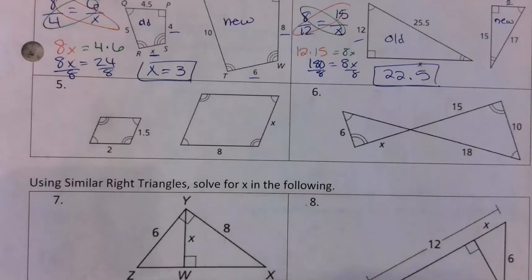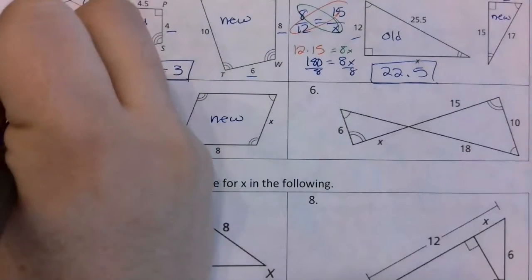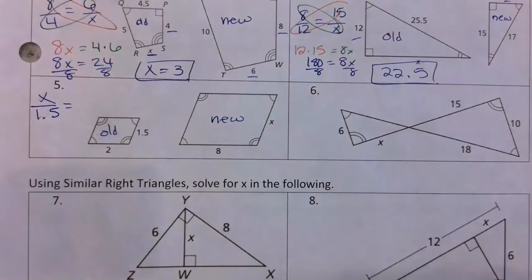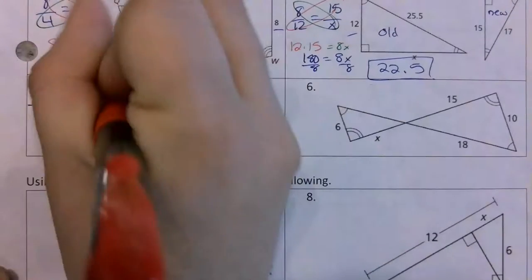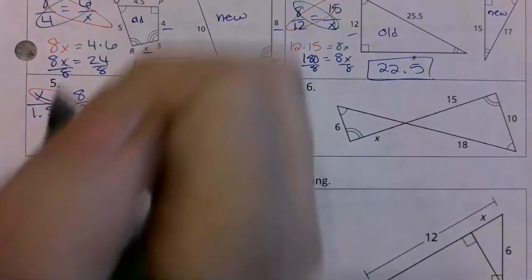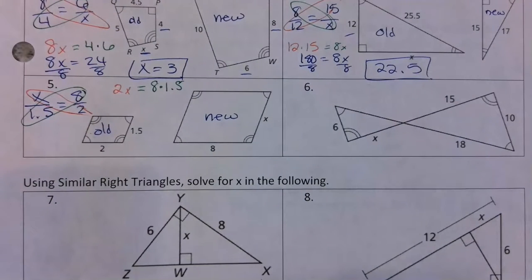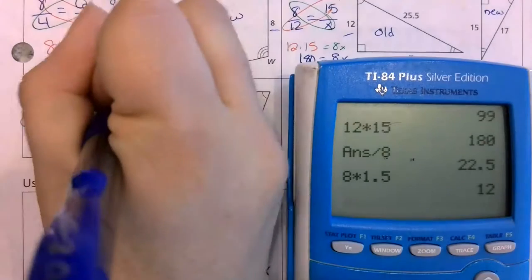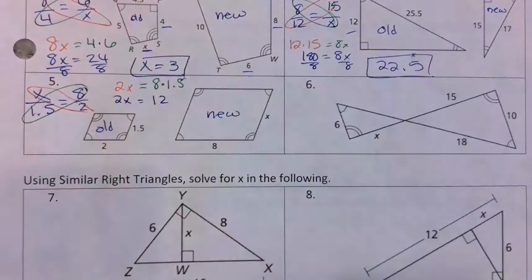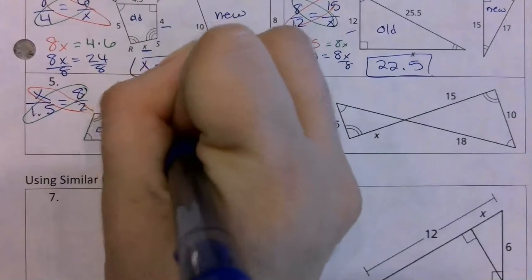Okay, number 5, I only have 2 sets of numbers to work with. So this is old, this is new. So I'm going to have x over 1.5 equals 8 over 2. Then I'm going to cross multiply. So I have x times 2, which gives me 2x. And I have 8 times 1.5, which gives me 12. So 2x equals 12. I want to divide by 2. I get x equals 6.